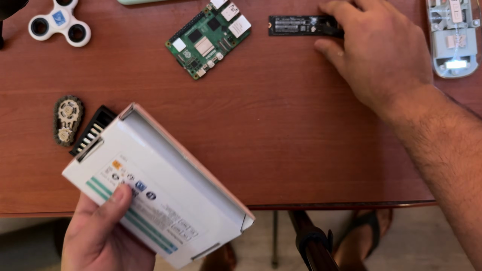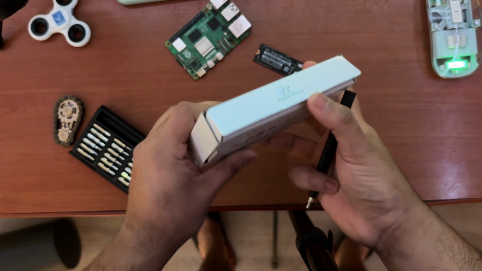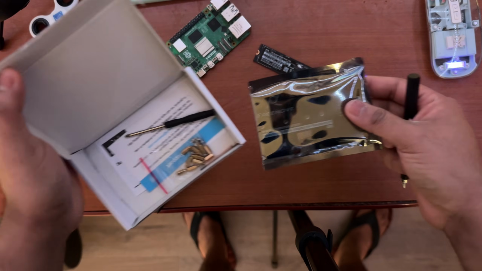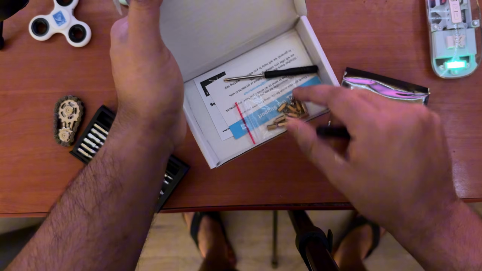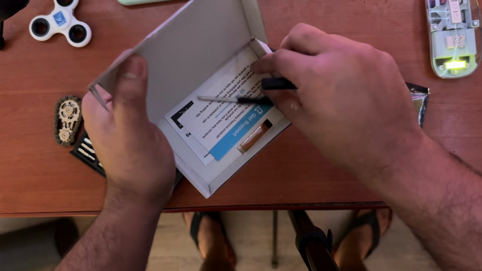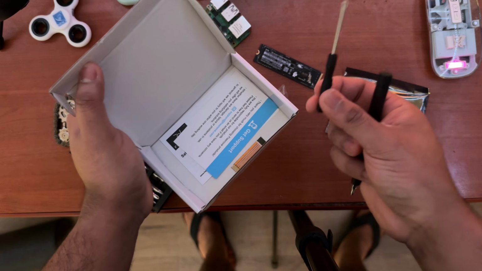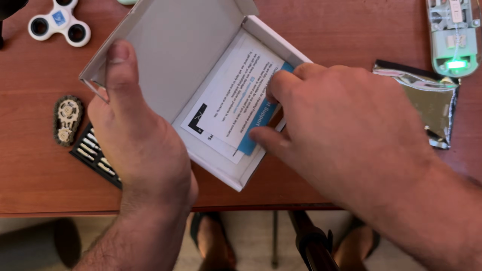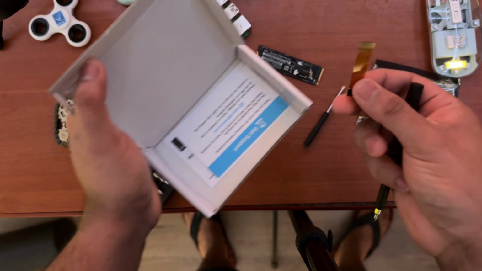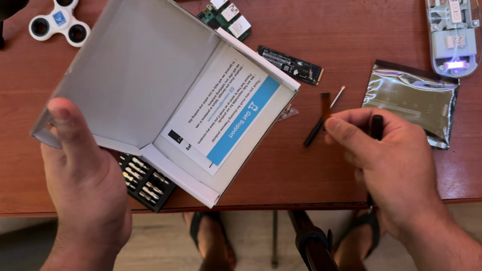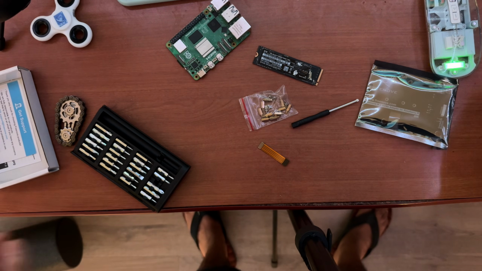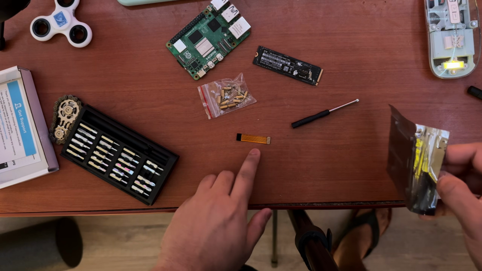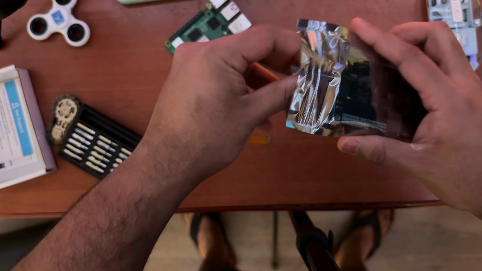This in theory should support this slot. So I'm actually unboxing this for the first time. So let's see if it does. Okay, so it does come with some standoffs in the bag. It also comes with its own nice screwdriver, which is really good, although I have mine. And most importantly, it also comes with a ribbon connector that you would actually need to get this working. So be really careful with this ribbon connector. These things can tend to just snap and break, right? So handle that with care.